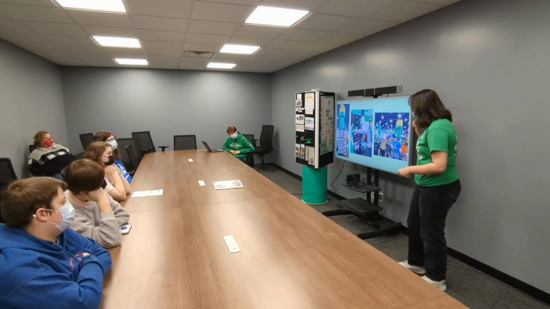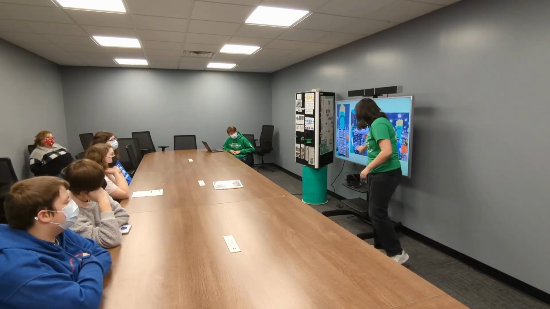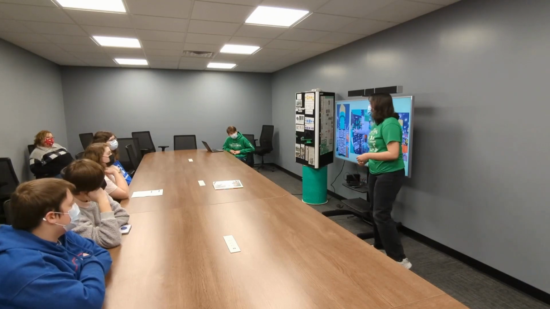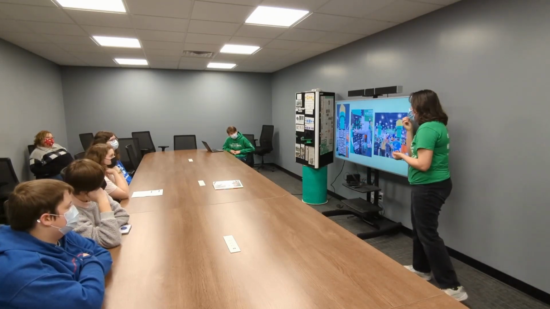For design, we really prioritize those physical iterations. Being able to have things that people can look at and touch and hold is really important to us.